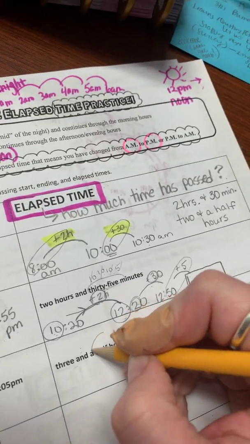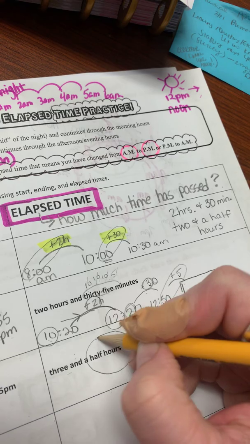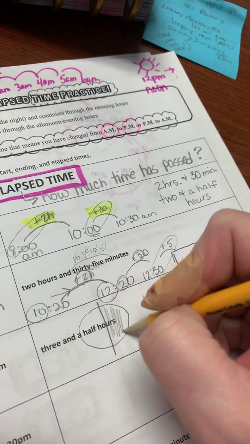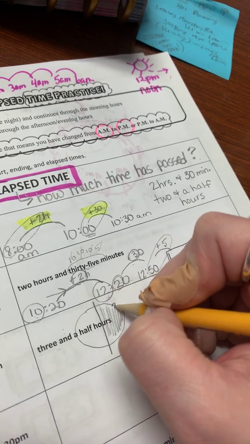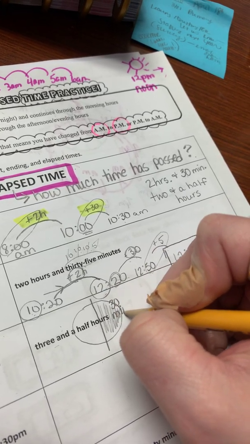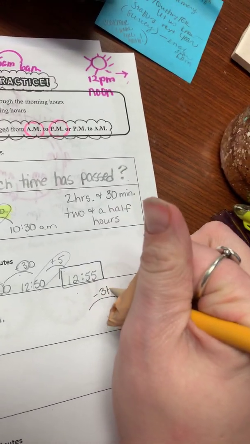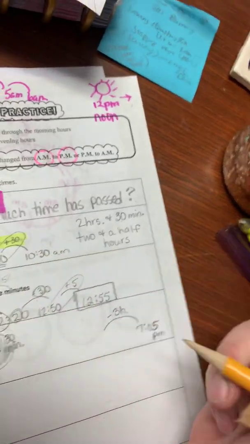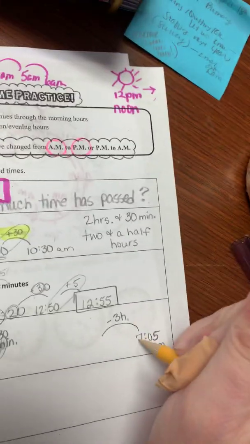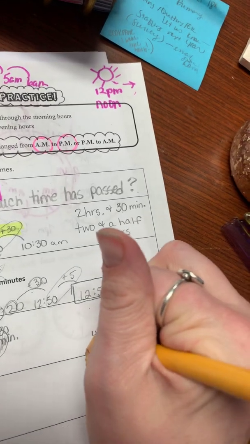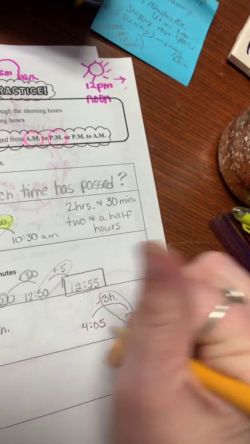Well, let's draw a clock right here. A circle. Cut it in half. How many minutes are half an hour? 30 minutes, right? Let's label it. All right, so we're going to go back minus 3 hours, because back. 30 minutes. Well, let's get there in a second. 7 minus 3 is 4. And we haven't changed the minutes, so it's 4:05.